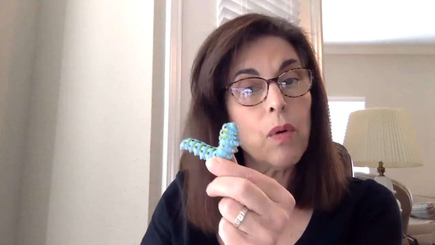Now the caterpillar continues to eat and continues to molt as it gets bigger and bigger and bigger. Now finally it gets so big that it's not hungry anymore. So it climbs onto something, hooks itself to the top, and begins to change into a butterfly.